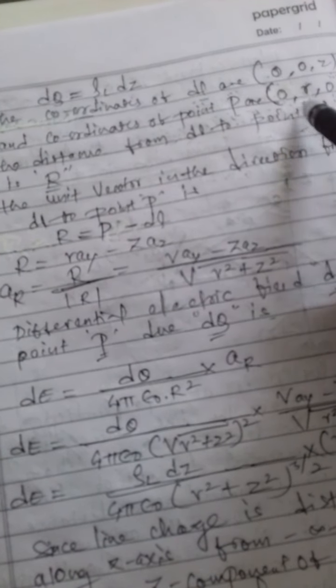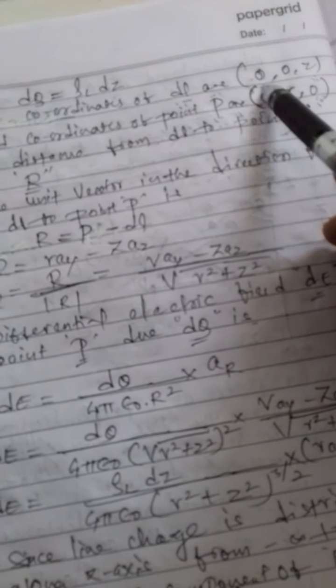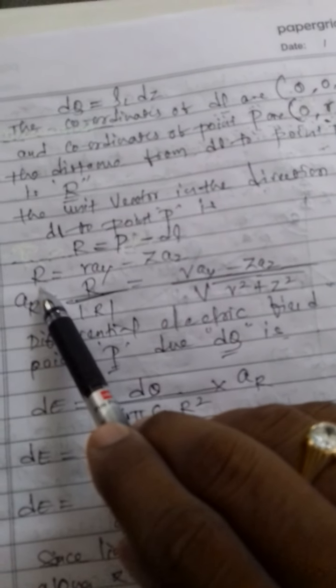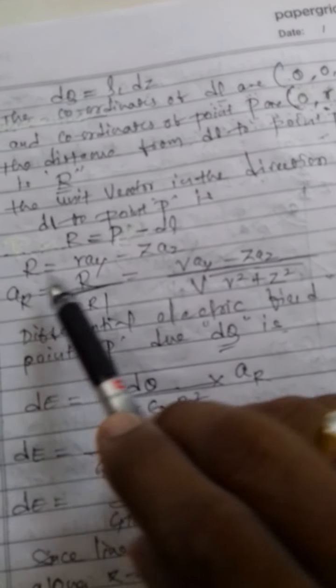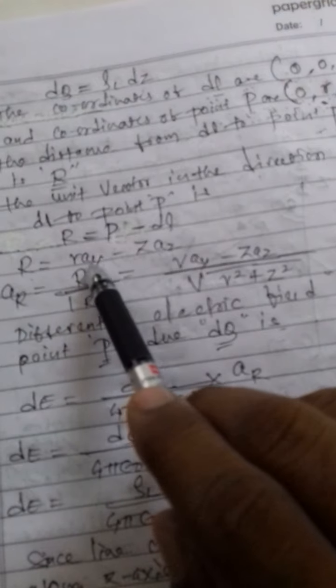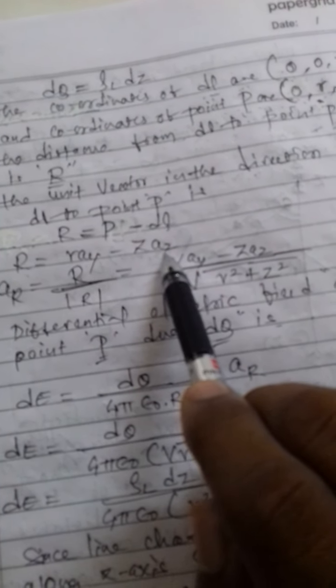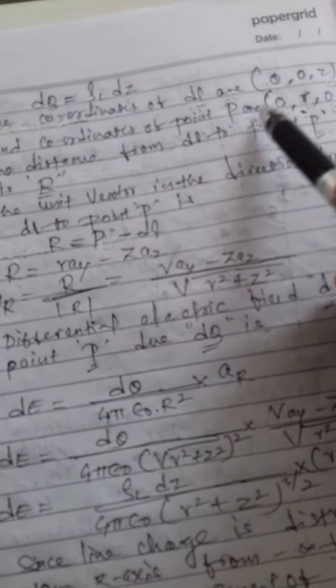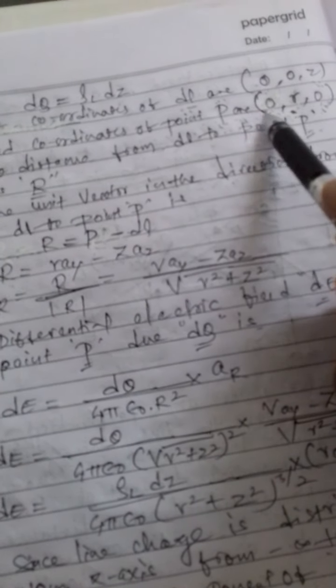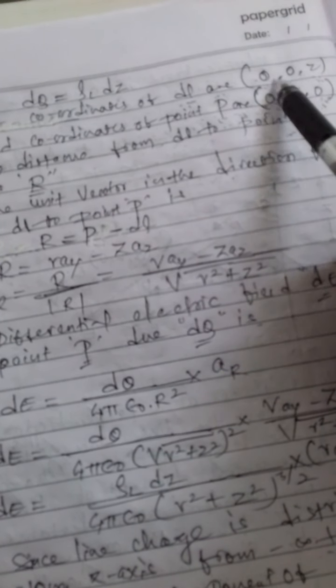R is equal to, the coordinates of P are (0, r, 0) and the coordinates of dl are (0, 0, z), so that the distance vector R between these 2 points is r ay minus z az, because point P has the coordinate values (0, r, 0) and point dl has (0, 0, z).